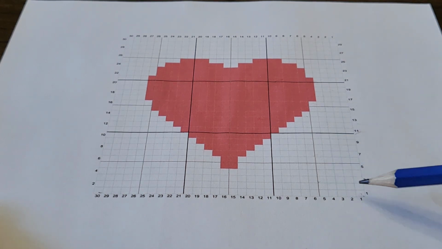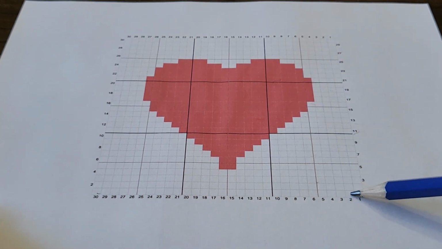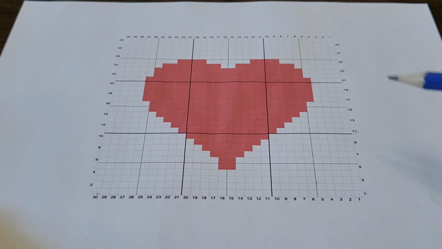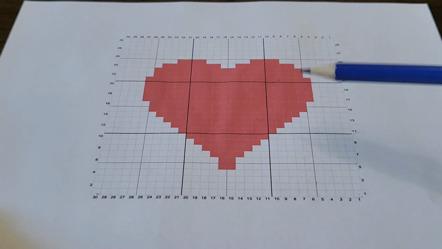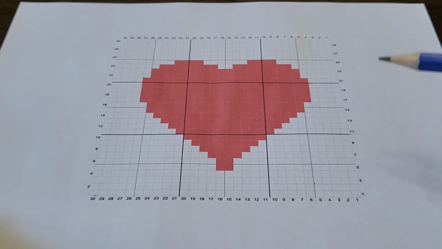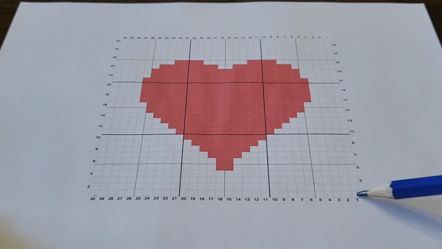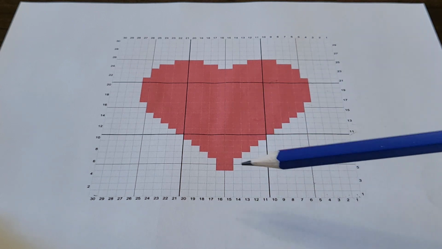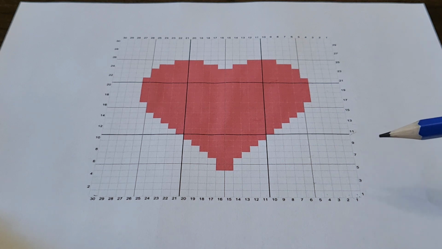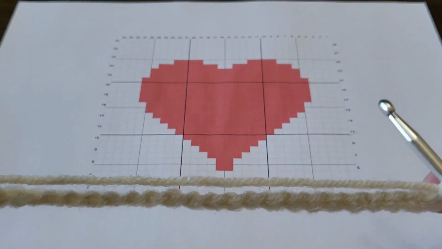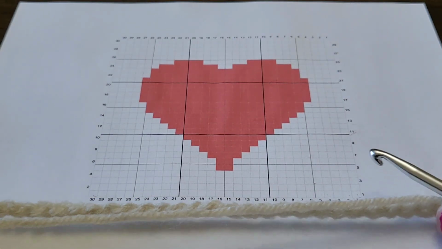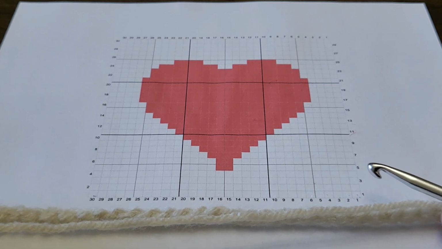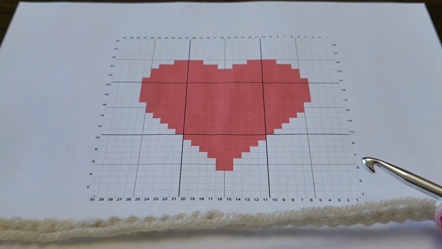So in a crochet graph, each square is one stitch. So essentially in this pattern here, I will be doing 900 stitches. But anyway, each square is one stitch. And since I will be doing single crochet, there are 30 single crochets across. So if you are right-handed, I've already made my chain of 31 actually, because it's 30 single crochets. So when you're making your chain, you chain 31.